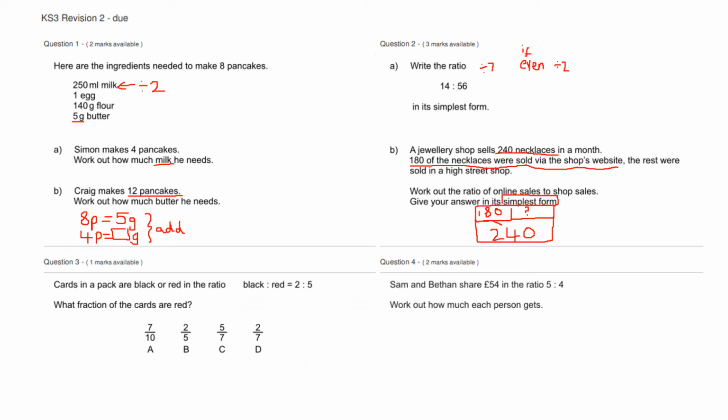Oh, sorry, on question 2, he wants to do online sales to shops, so it's going to be 180 to whatever your question mark is, and then simplify that.